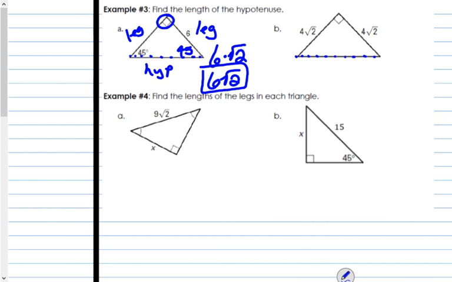So what do I do to find the hypotenuse? Leg times square root of 2. So we have 4 square root of 2. And we're going to multiply it by the square root of 2. So it would be 4 times the square root of 4. You're correct, because 4 stays on the outside of the radical. Square root of 2 times the square root of 2 is the square root of 4.